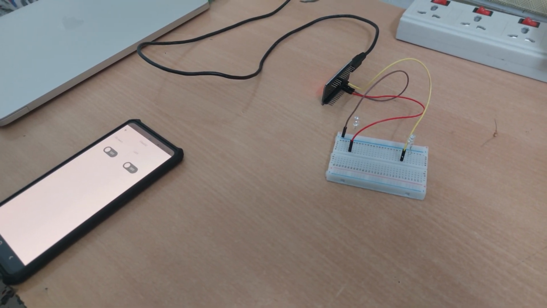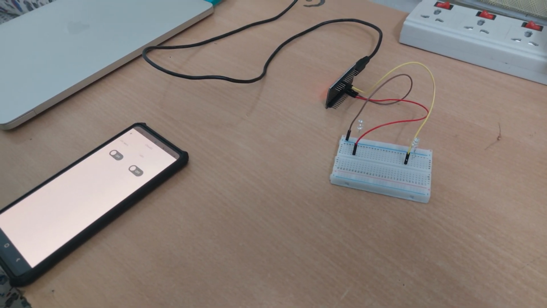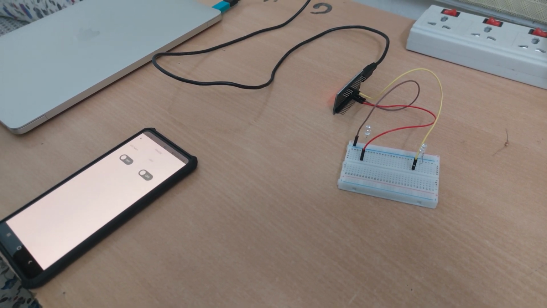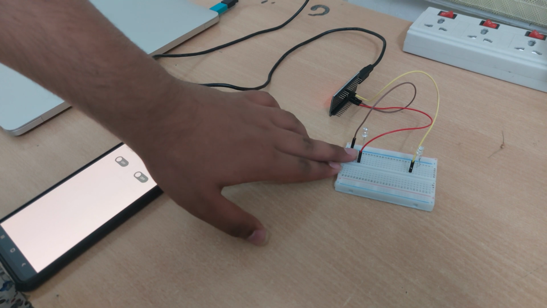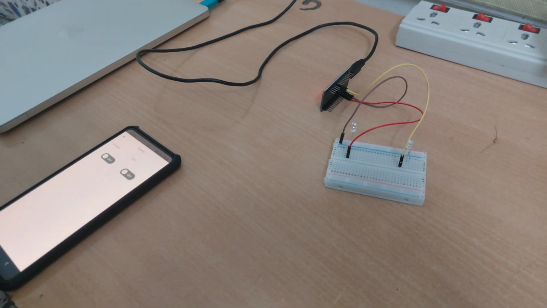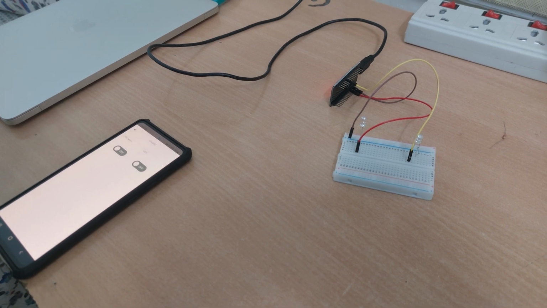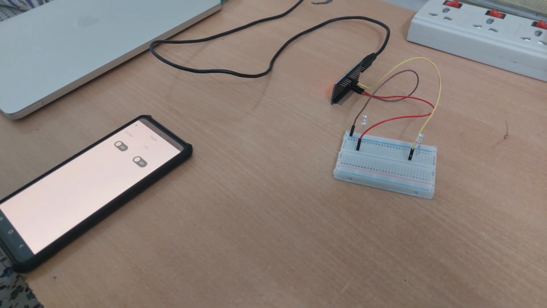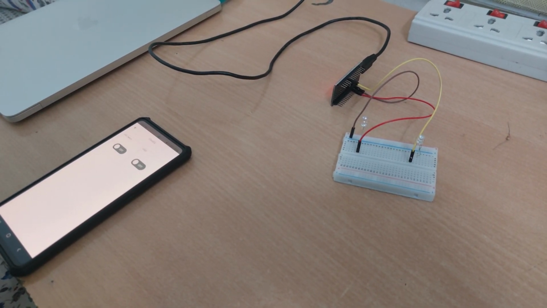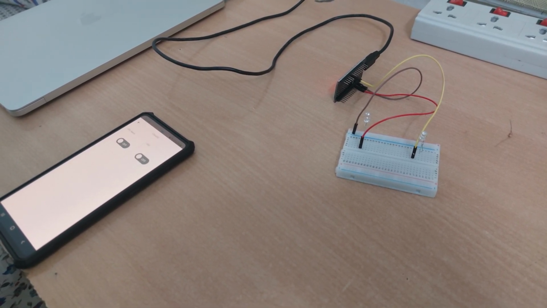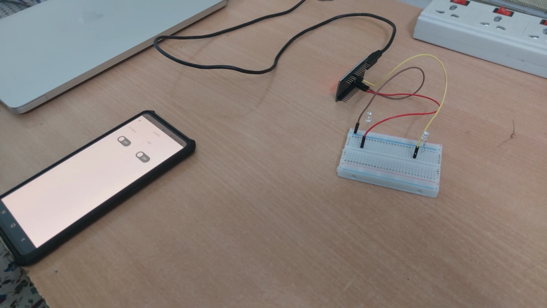For scaling this up to appliances that operate on AC voltage, instead of directly connecting these LED pins, we can use relays. What relays would do is, as soon as they receive a high voltage of 3.3 volts or 5 volts as required, they would flip a switch and close the circuit for the AC voltage to flow, and thus it will be connected.